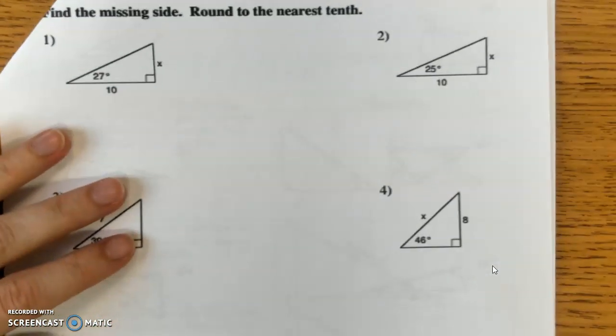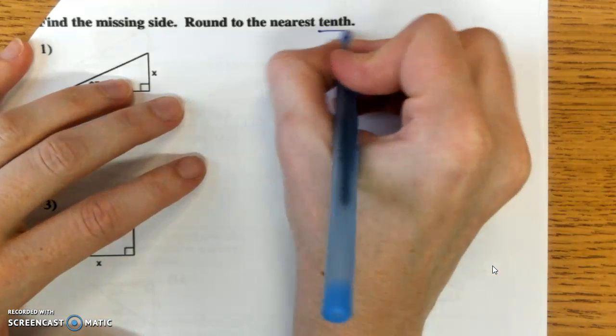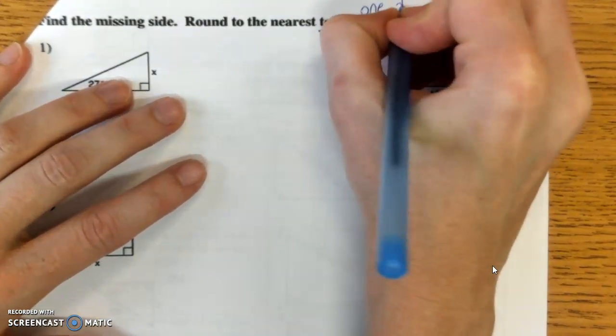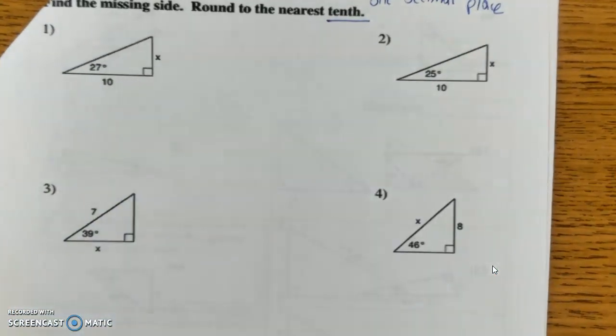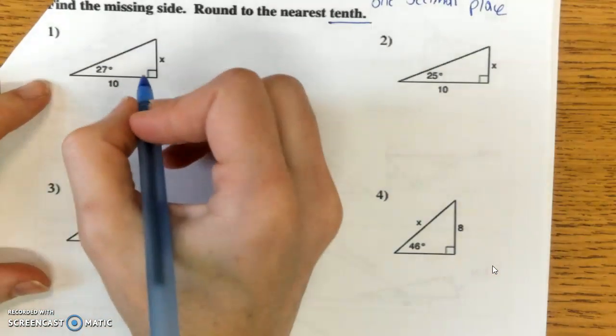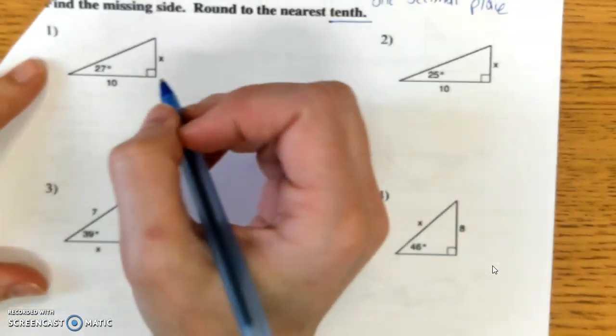All right, find the missing side, round to the nearest tenth. Tenth is 1 decimal place. You're definitely going to need to use Desmos. All right, so I'm going to do number 1 with you. Step 1 is always label.